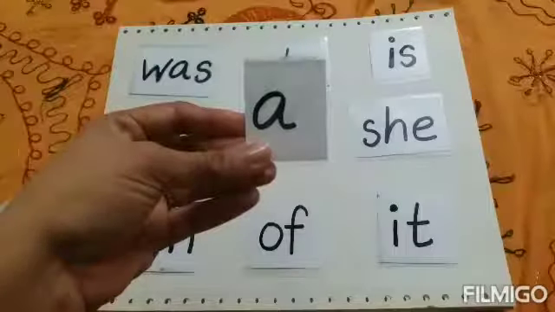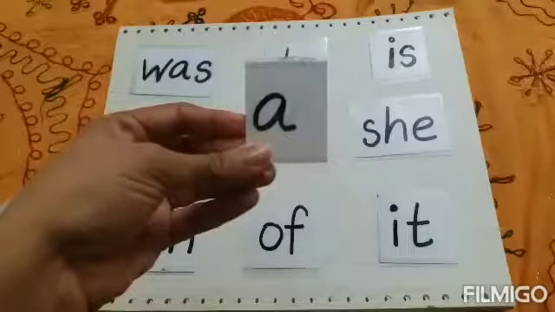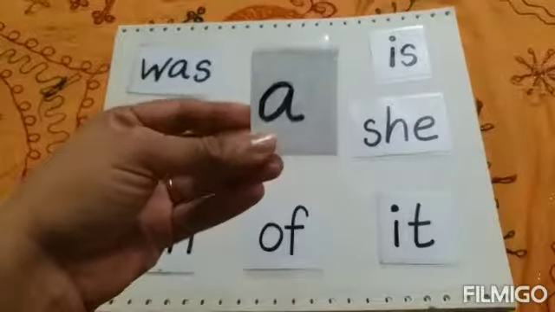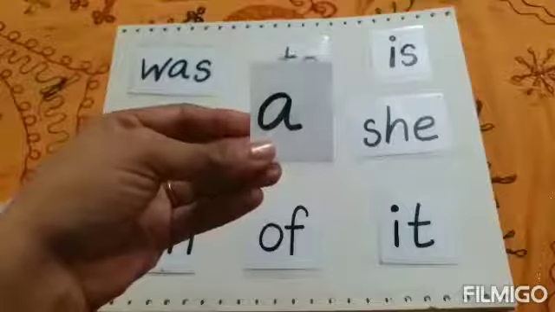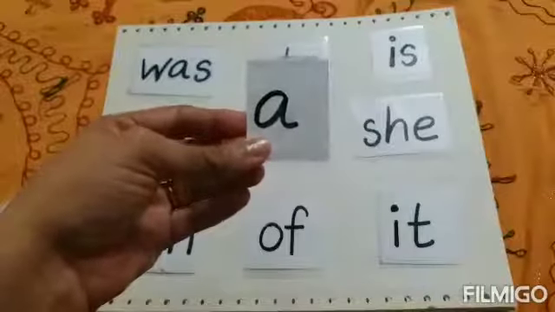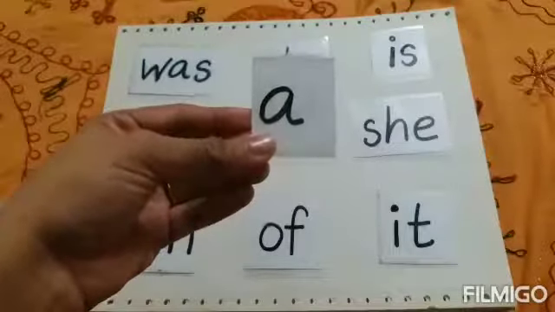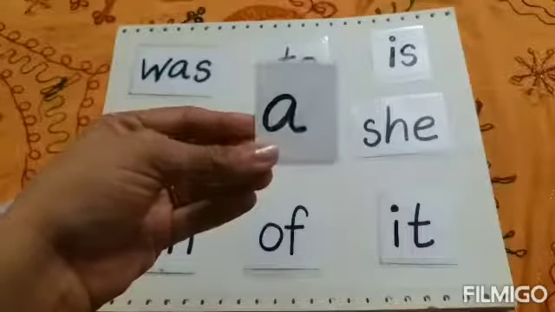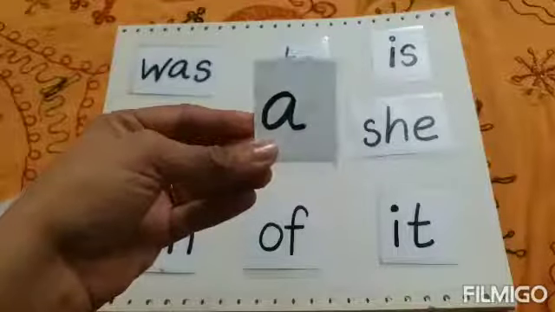When we teach the word, we don't say this is the letter A, but the letter A is also a word which is used in a sentence. So first we must make them understand that it is both a letter as well as a word which is used in a sentence.